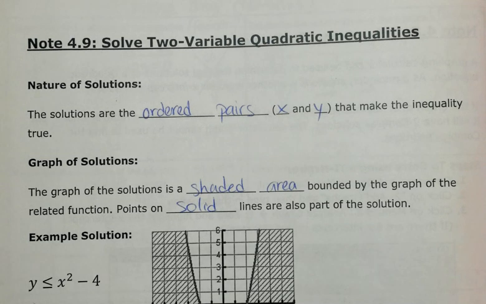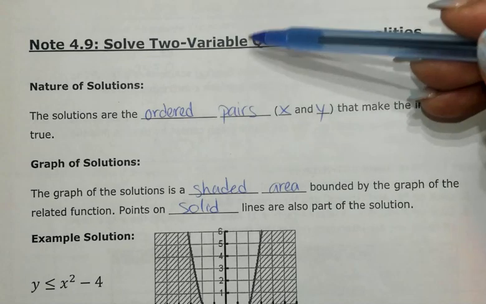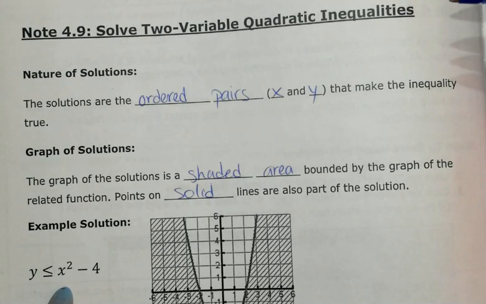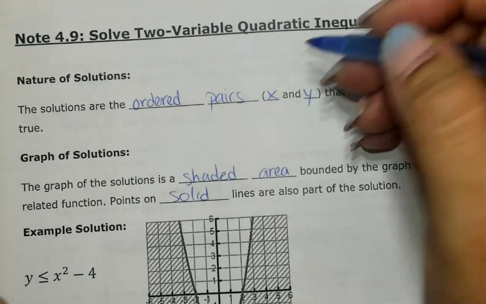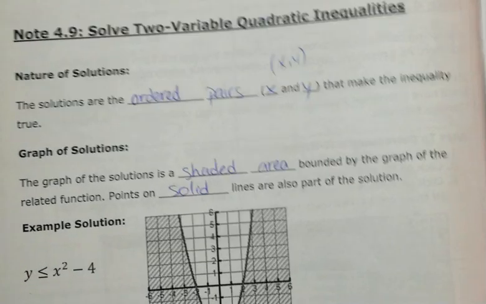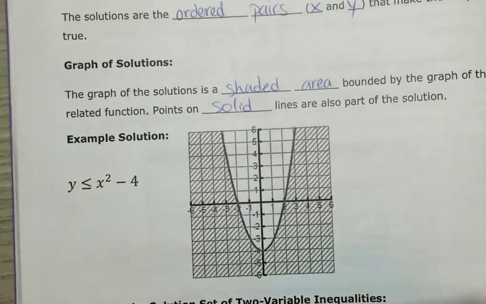Hey students, in these notes we're going to go over how to solve quadratic inequalities in two variables, because they have the x and the y in the inequality given. So that means we can graph them by the combination of points x and y, but we can use technology to do it for us. Here's an example of a quadratic inequality.